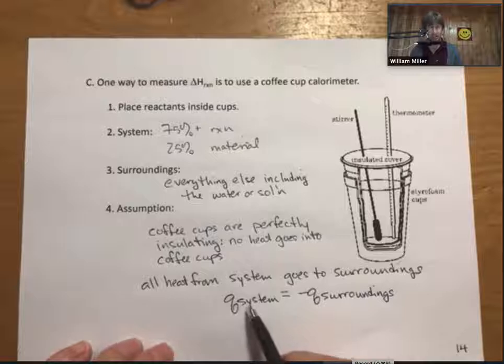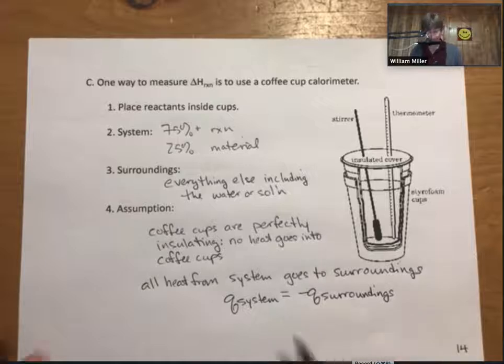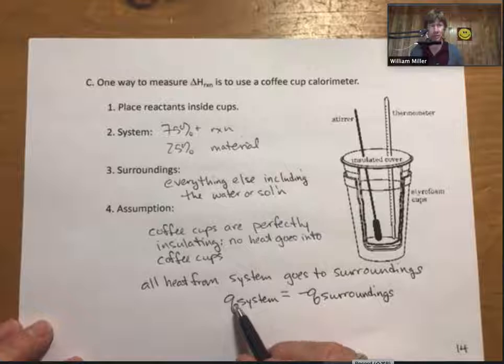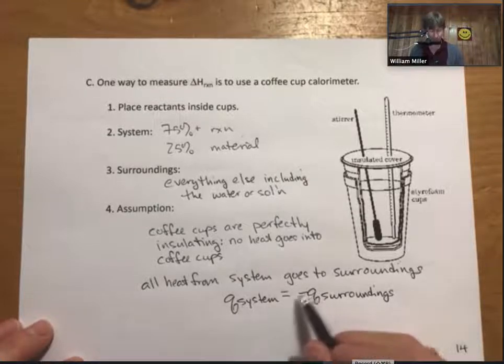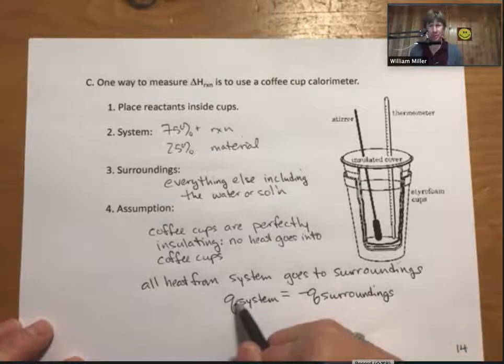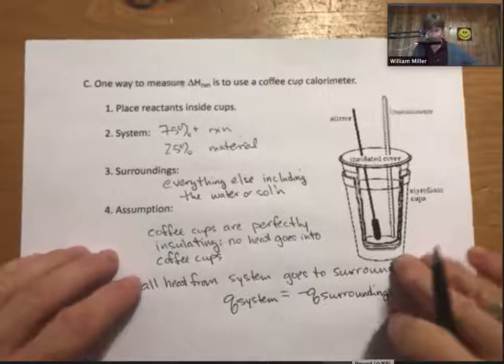If the system is giving off heat, then the surroundings is taking heat in. There's a directional difference there, and that's what the minus sign means. The Q system could be positive or negative, it depends on if the reaction is endothermic or exothermic. All it says is if this gives off energy, this takes it in. If the reaction system takes in energy, then the surroundings are giving off energy.